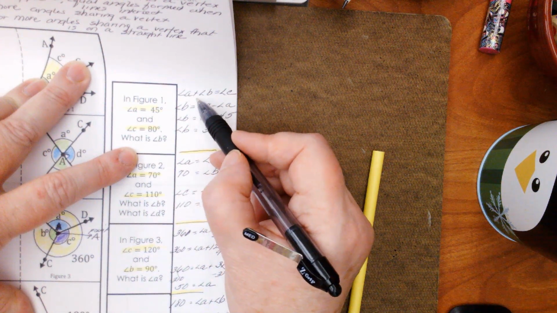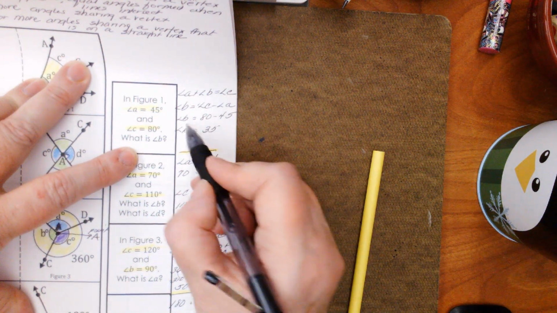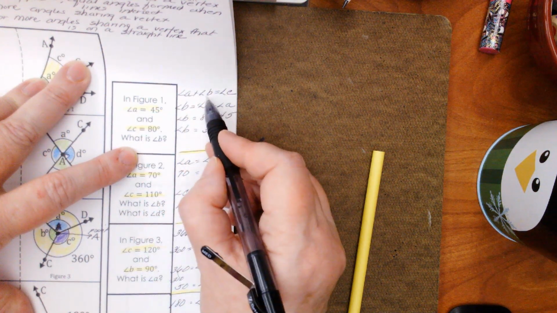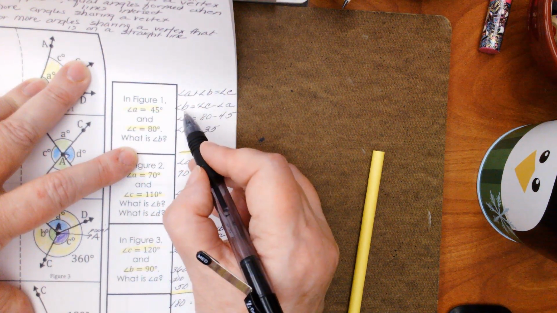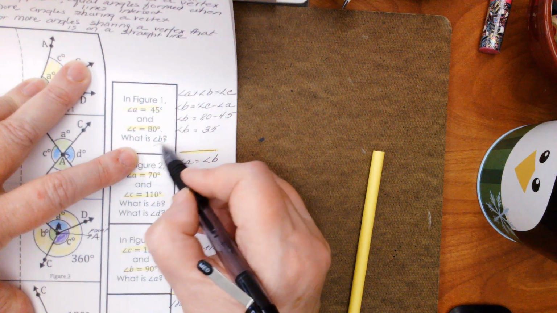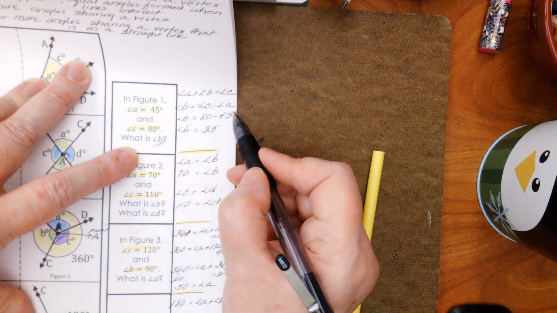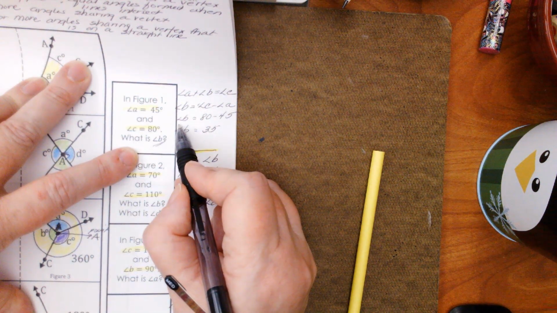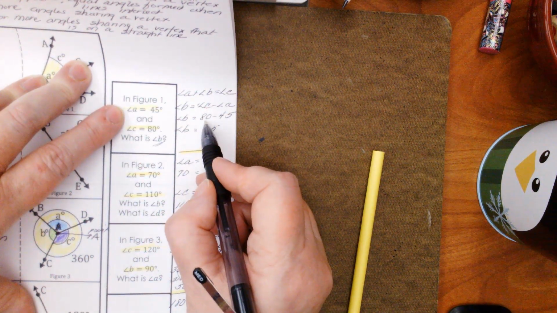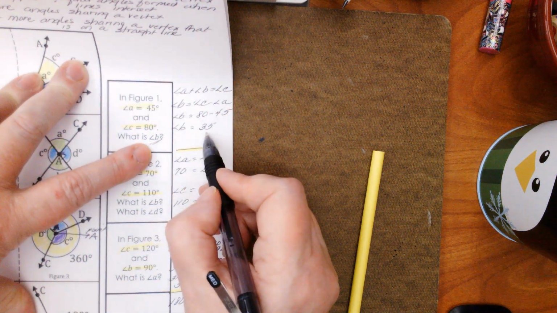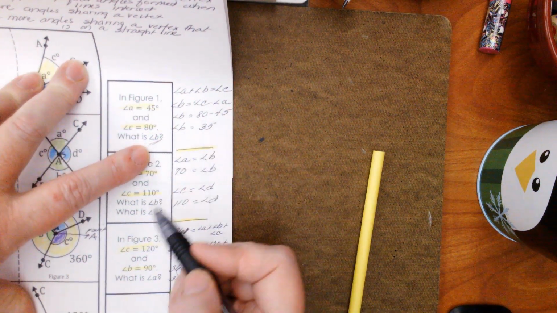So angle A plus angle B equals angle C. So using algebra, if we subtract angle A from both sides, we can figure out what angle B is: angle B equals angle C minus angle A. So angle B equals 80 minus 45, so angle B is 35.